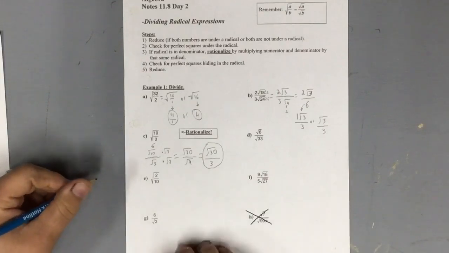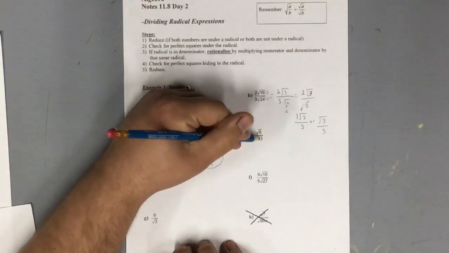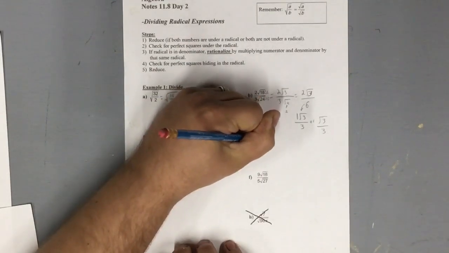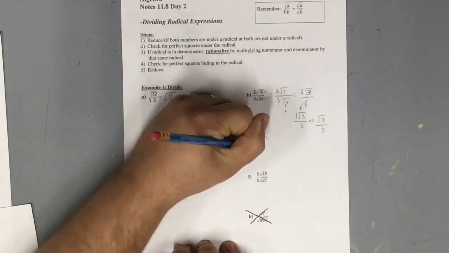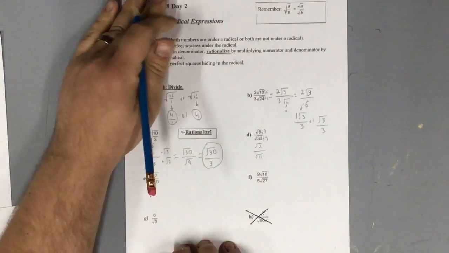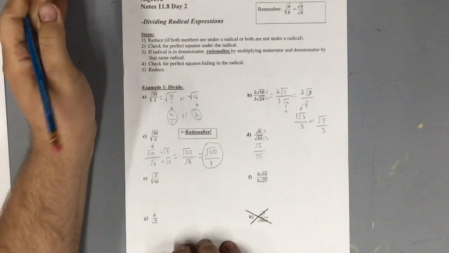Next one, D. I can divide both of these by 3 because they're both inside the radical symbol. So divide by 3, divide by 3. This would become radical 2 over radical 11. I can't simplify those any farther. Neither one of these have any perfect squares in them.